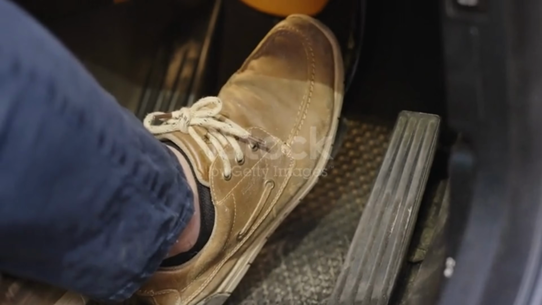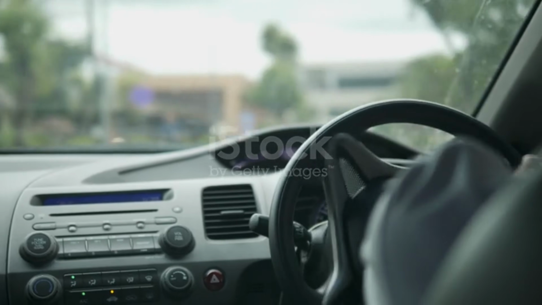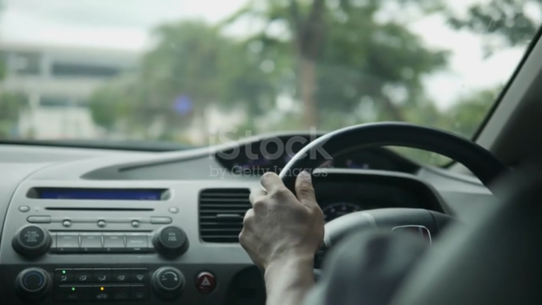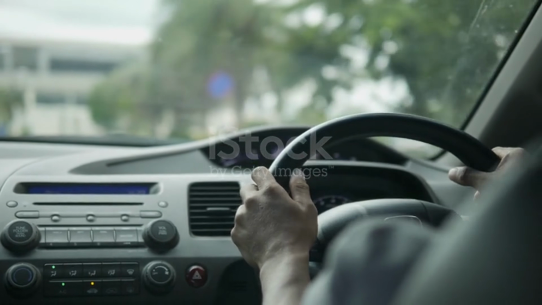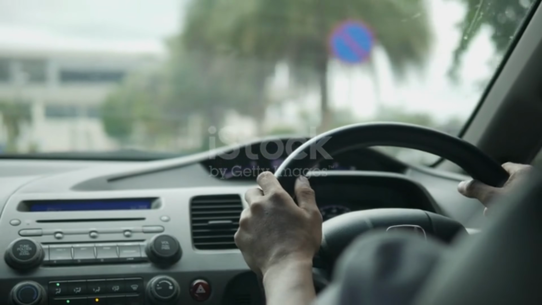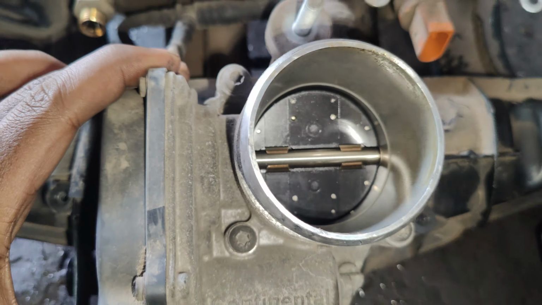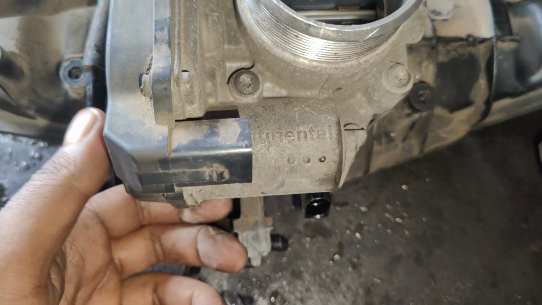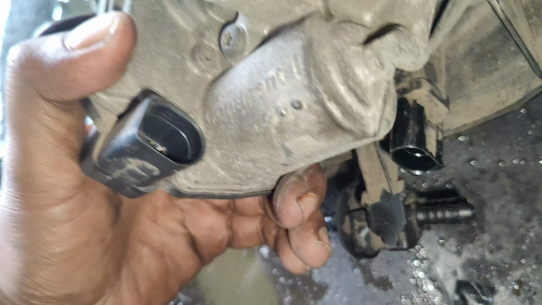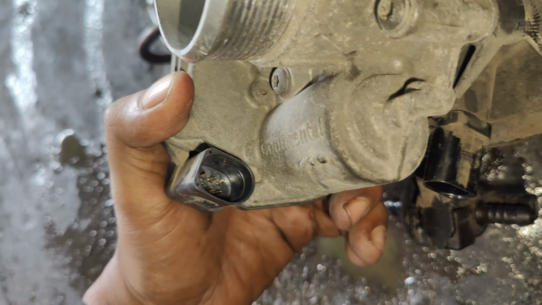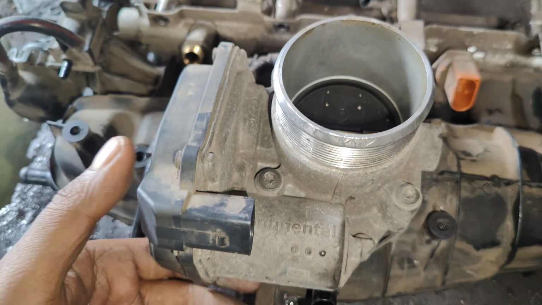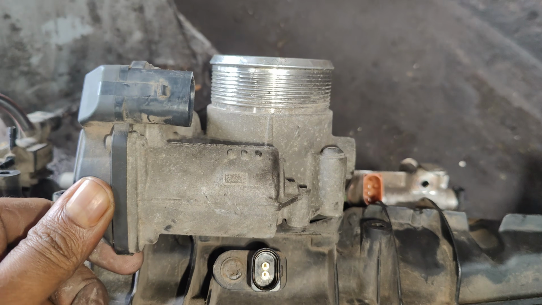rough or unstable idle, engine hesitation, reduced engine power, poor fuel economy, and sometimes limp mode. In some vehicles, the engine may have difficulty maintaining normal throttle control. Sensor location: the throttle position sensor is normally located on or inside the throttle body. On vehicles with electronic throttle control, the throttle position sensors may be integrated into the throttle body assembly. The sensor is connected to the ECU through an electrical wiring harness.